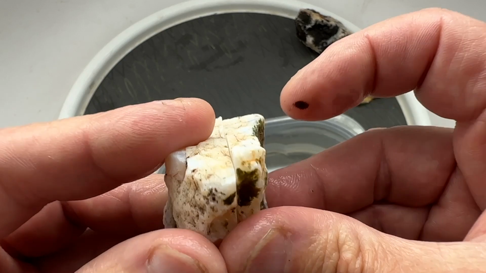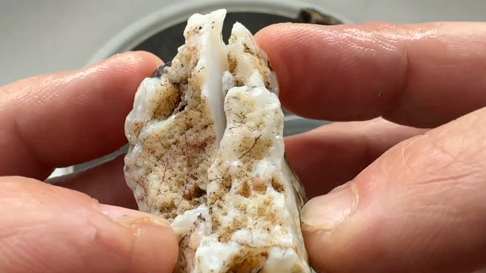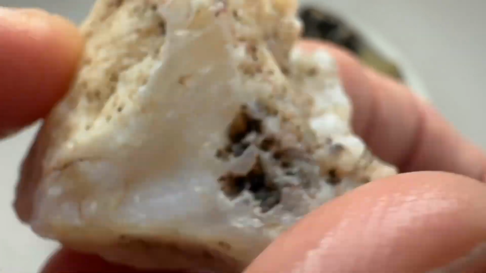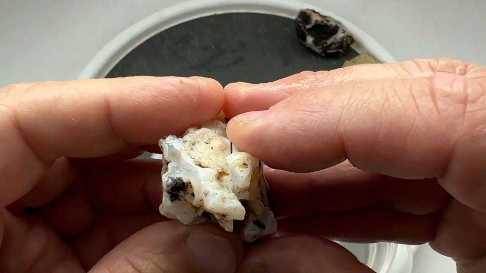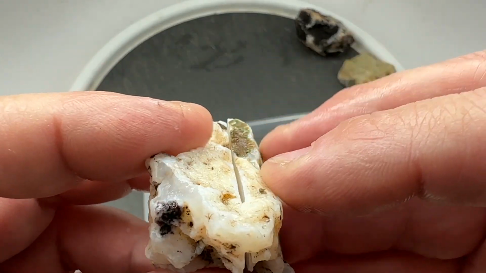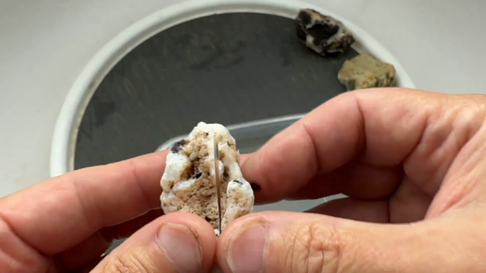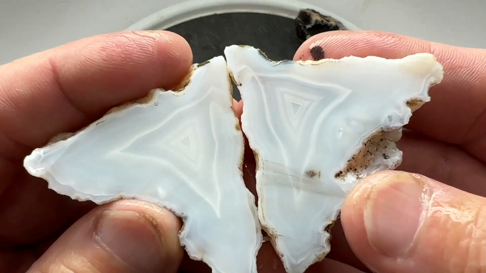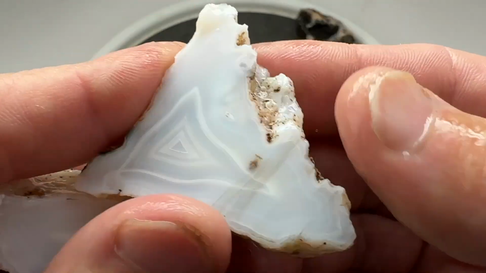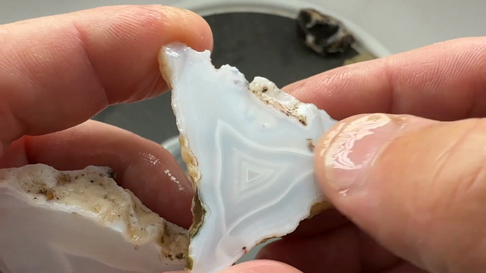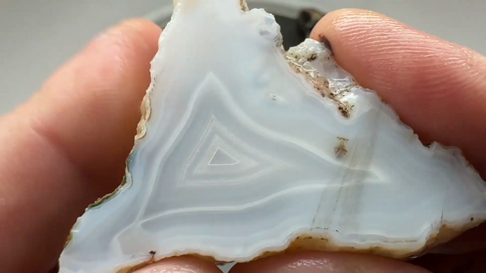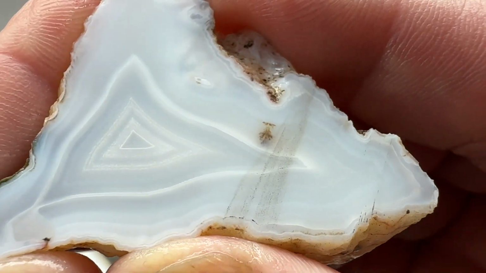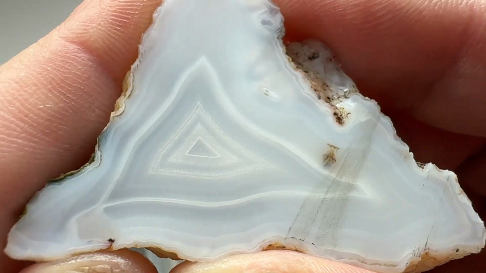All right, next up we have this one. Kind of wanted to cut it a long ways to be parallel to that window, not cut through that window. Cut it a little thinner than I wanted to on this side, but not too bad. Let's see what came out of it. All right, that's really cool. This is just paint from the saw blade, but I don't see any fractures in this. And that's a perfect triangular pattern.